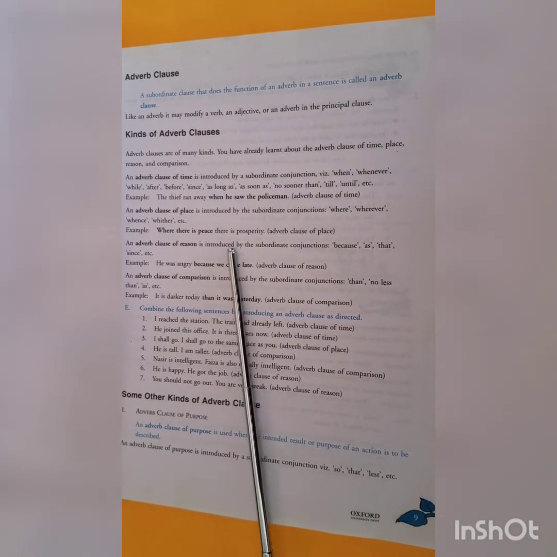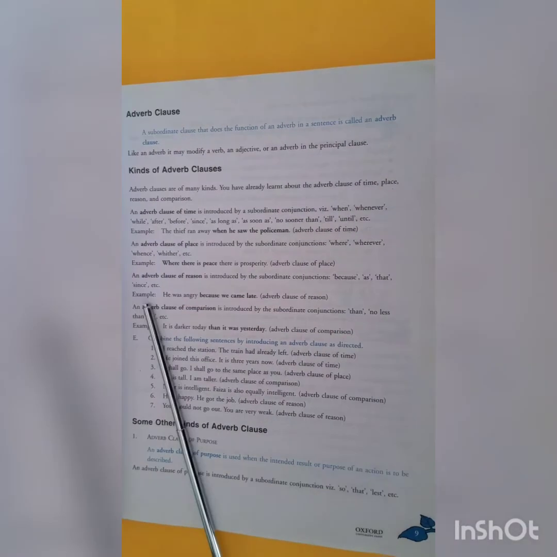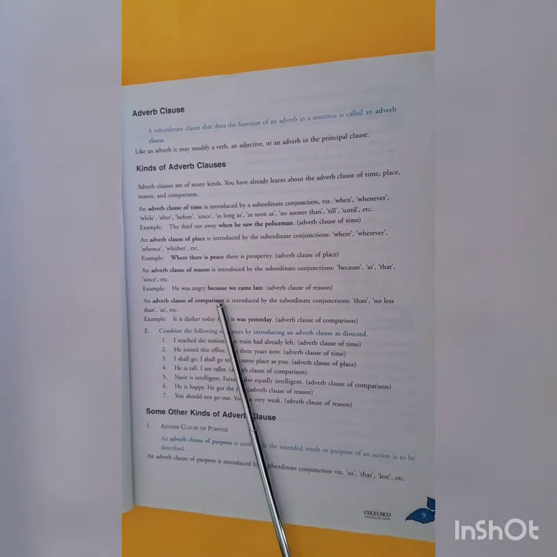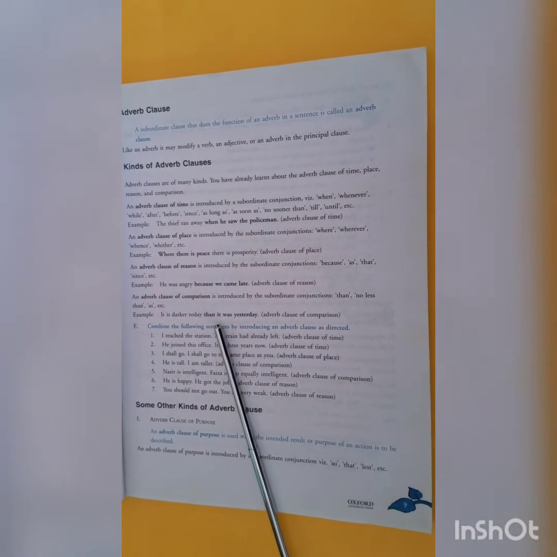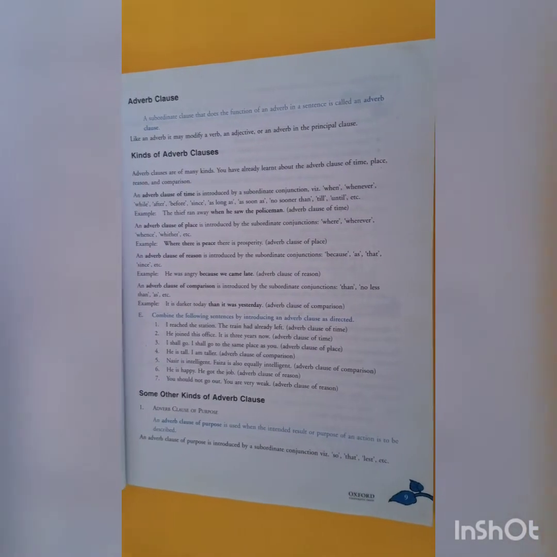Now when we talk about adverb clause of place, it is introduced by the subordinate conjunctions. And what are those? Where, wherever, whence, whither, etc. Example, where there is peace, there is prosperity. This is adverb clause of place. In the third, adverb clause of reason is introduced by the subordinate conjunction. Example, he was angry because we came late. This is a clause of reason, adverb clause of reason.